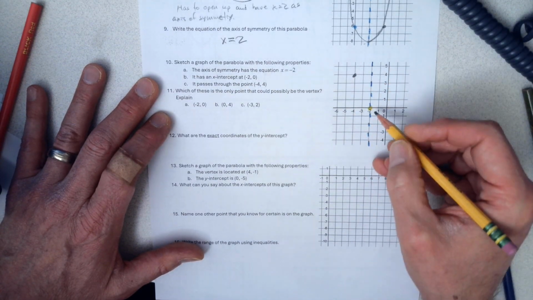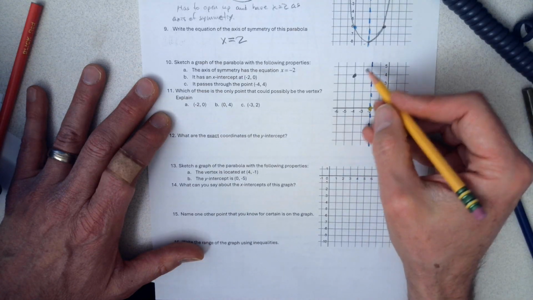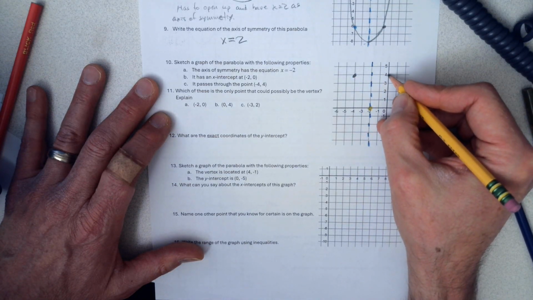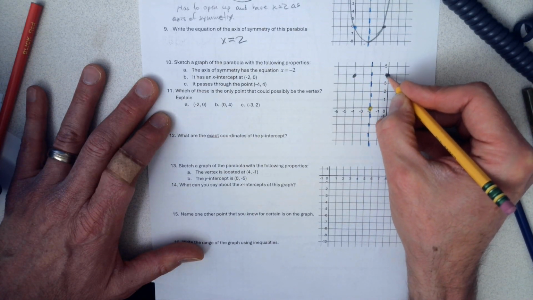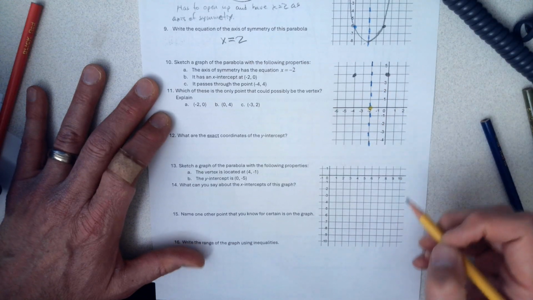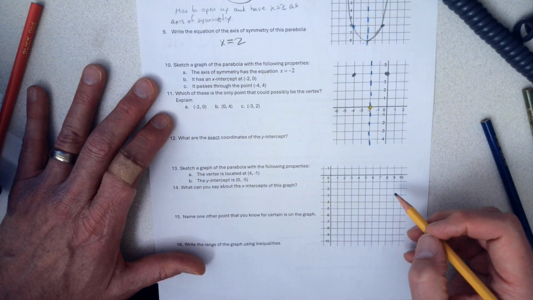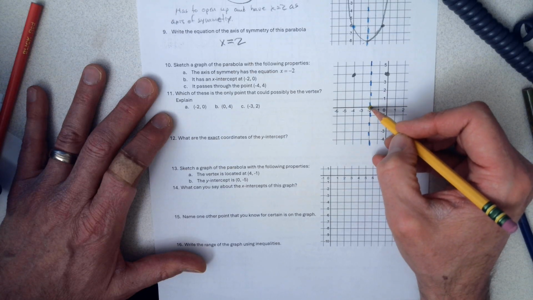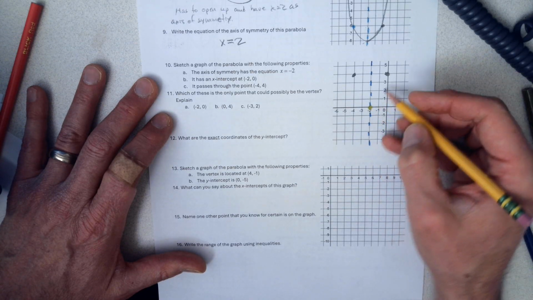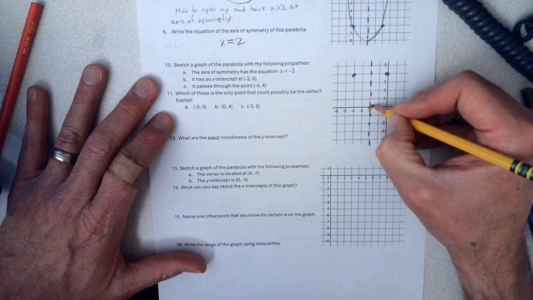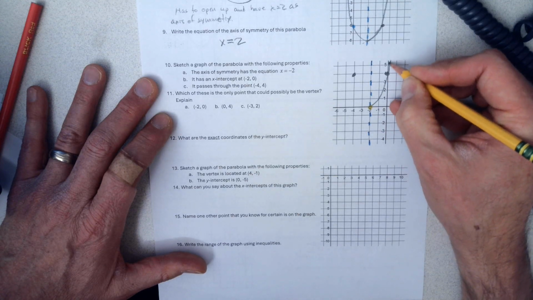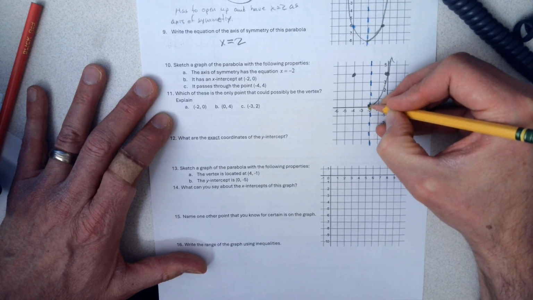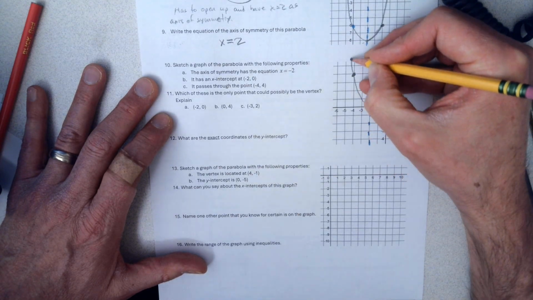Okay, well that's enough to tell me that if that point's on the graph, then this point also has to be on the graph by symmetry across that. And I know my vertex has to be on the axis of symmetry, so this point must be my vertex. And so I'll sketch my parabola in like that.